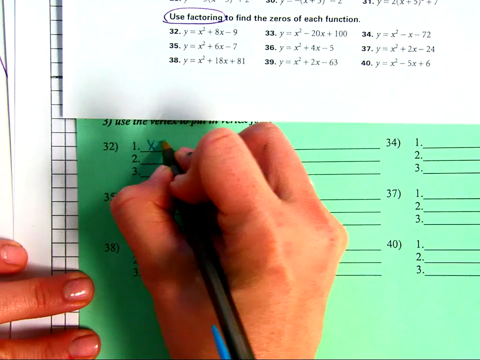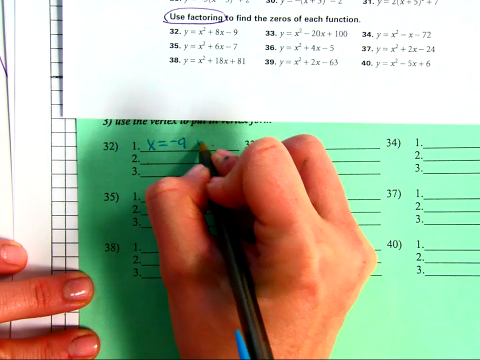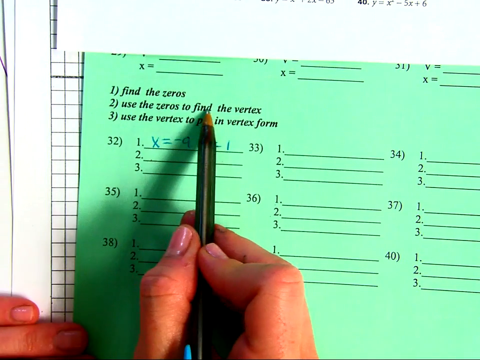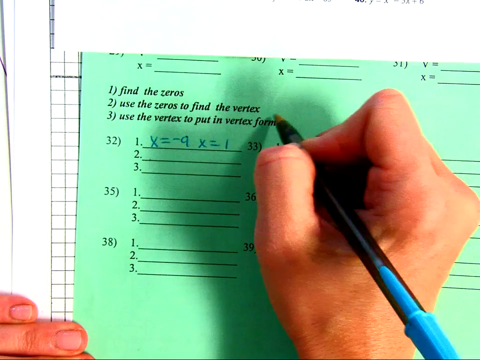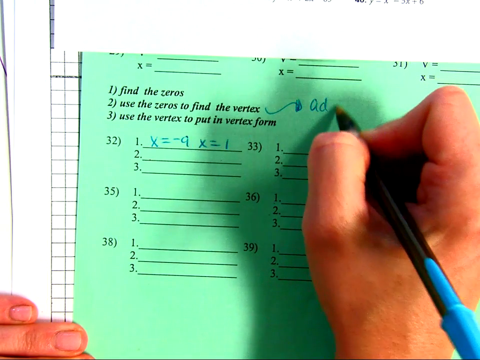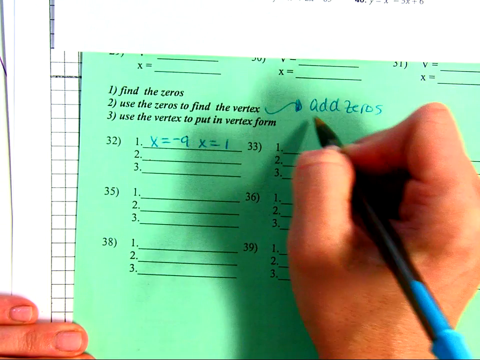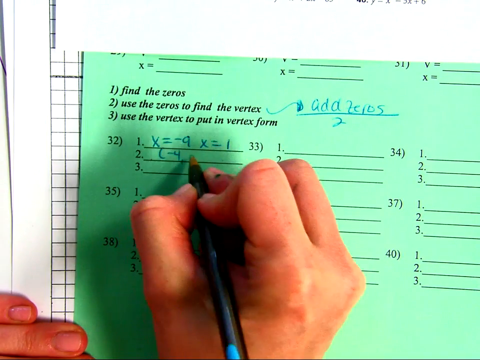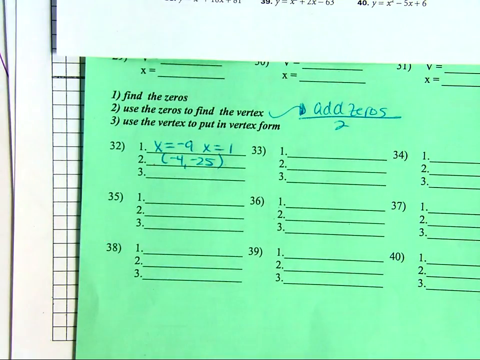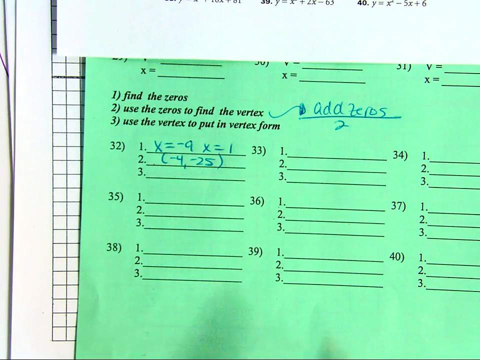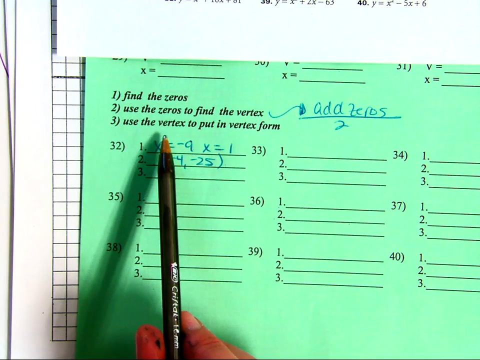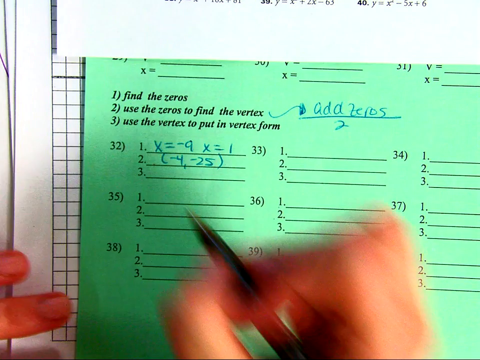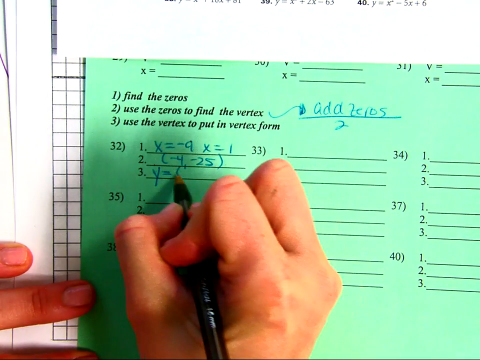Got it? Okay, so look right here. Find the zeros. I factored. I found that the zeros were x equals negative 9 and x equals 1. Then use those zeros to find the vertex. That's where you add the zeros, look in your notes, and divide by 2. That's what got me my negative 4, negative 25. We are not done because what does step 3 say?